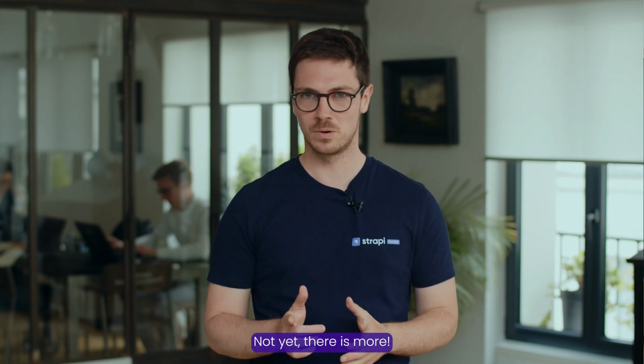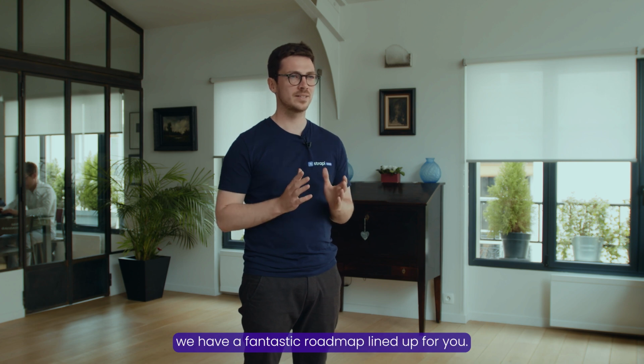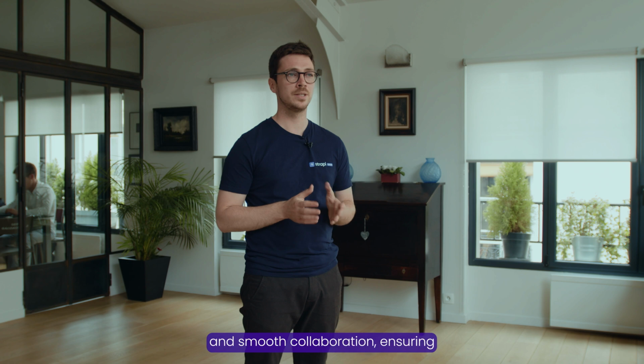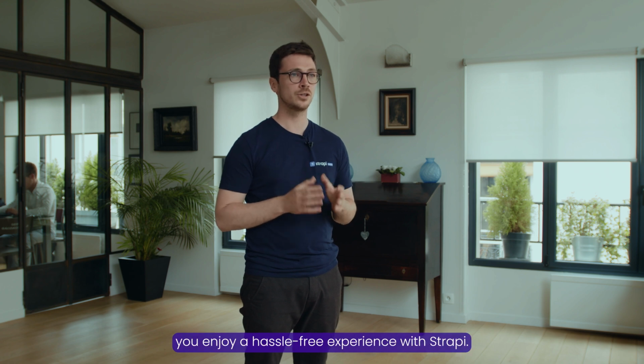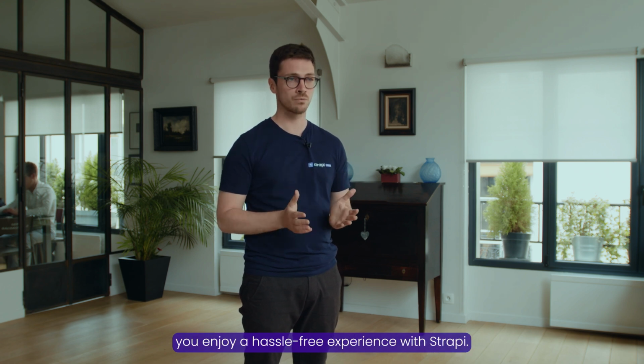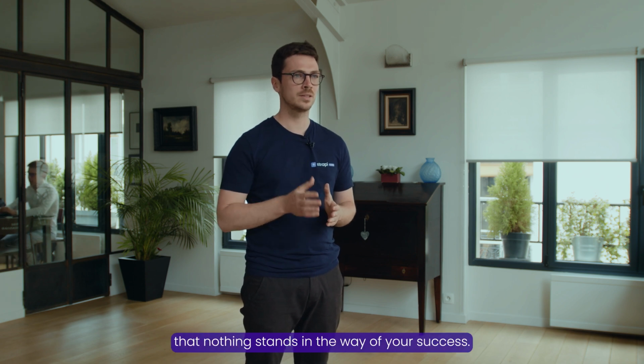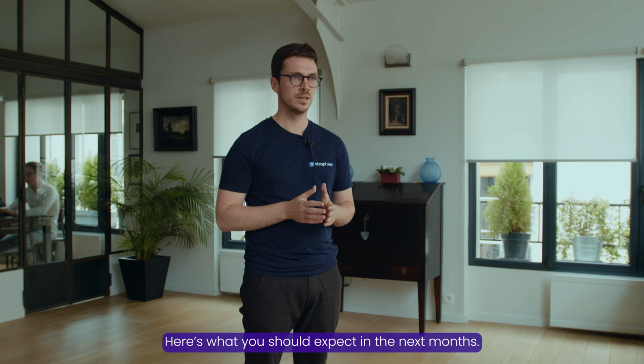Not yet, there's more. This year, we have a fantastic roadmap lined up for you. Our focus is on enabling flexibility and smooth collaboration, ensuring you enjoy a hassle-free experience with Strapi. We are dedicated to making sure that nothing stands in the way of your success. Here's what you should expect in the next months.